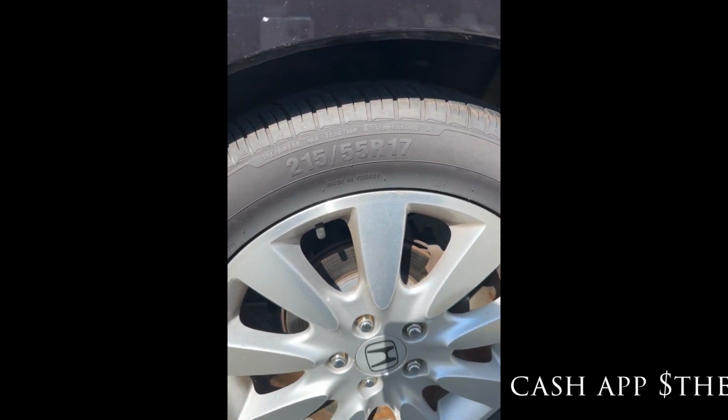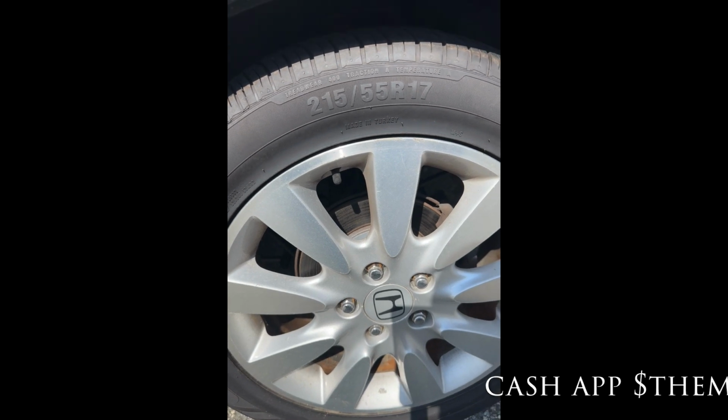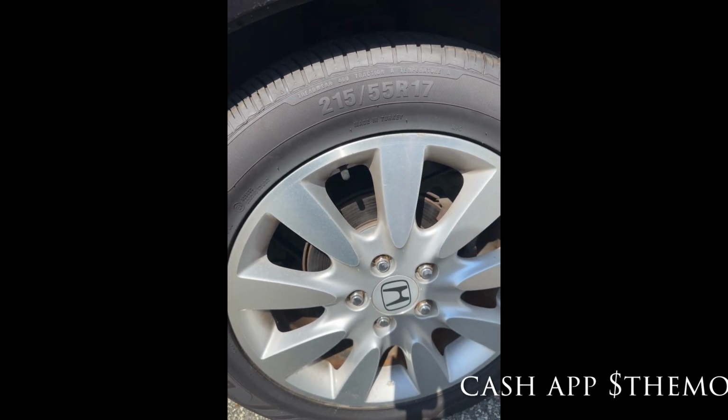So if you want a nice tire, one of the first things you need to do is understand these numbers. Then you need to understand what kind of vehicle. This is a passenger vehicle, so you will get a passenger tire.